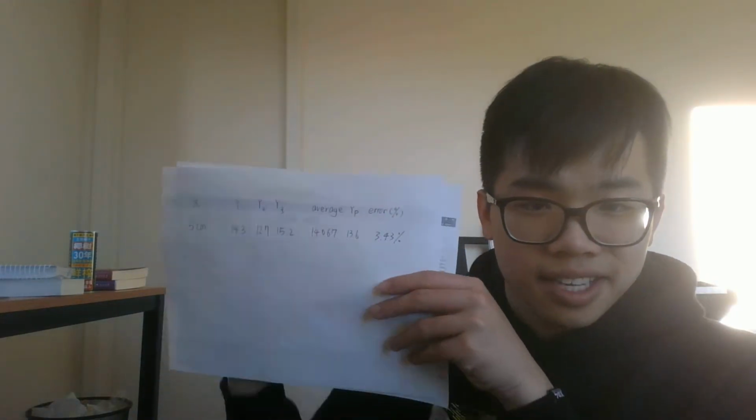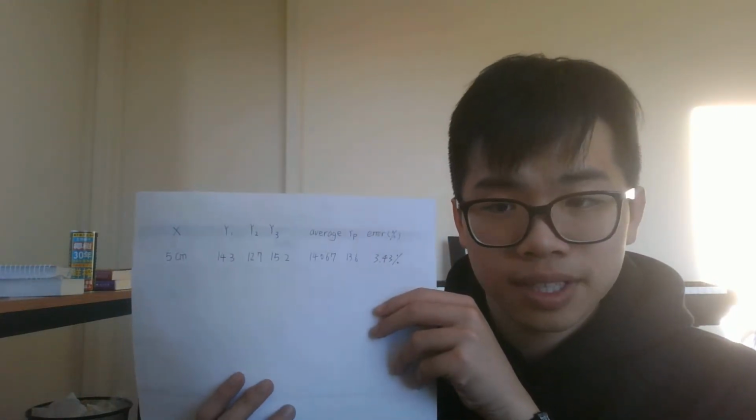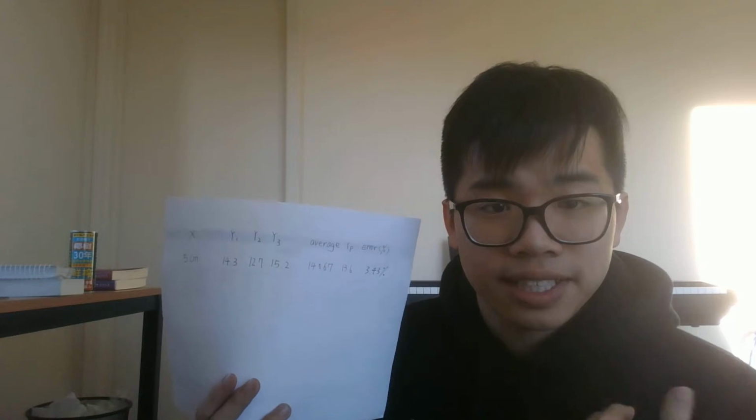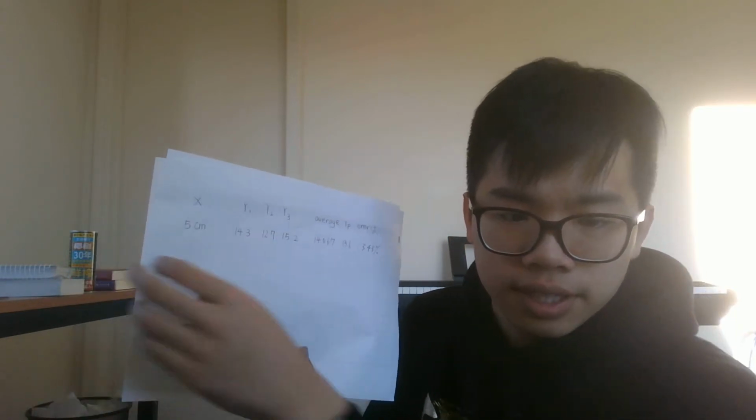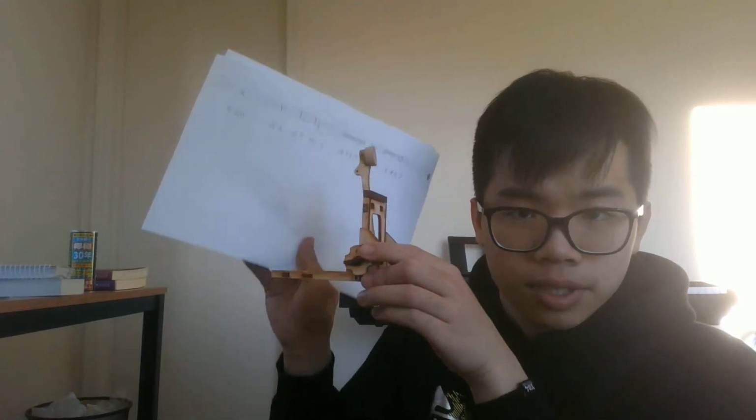The third part is the predictability of our system. Like we did in class, we chose the x value, or the height of the arm, to be 5 centimeters. So it's about this position, and we release it and record the ball.